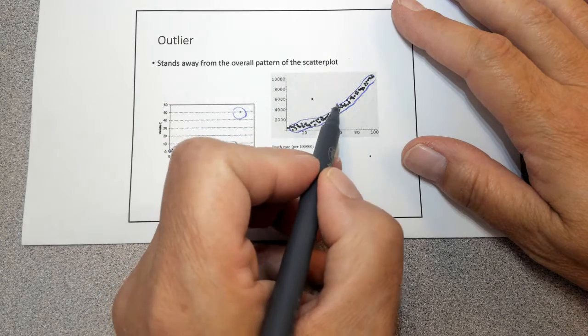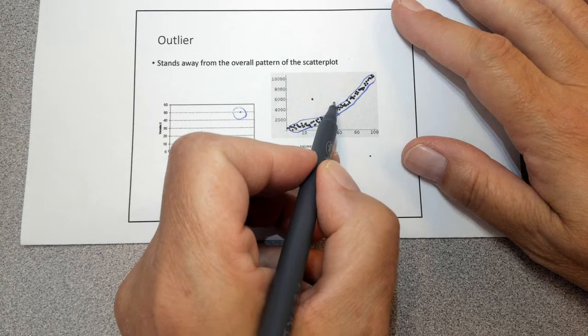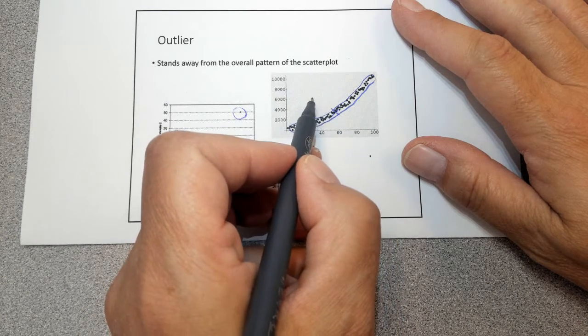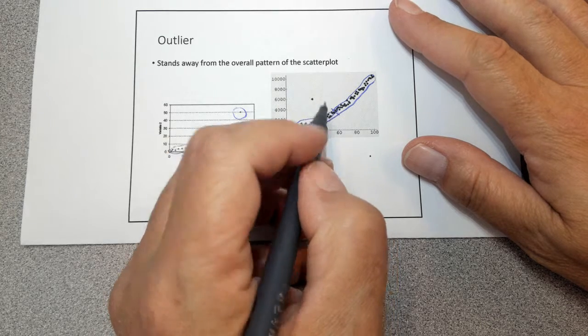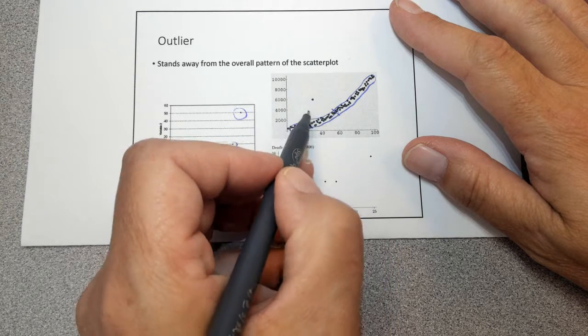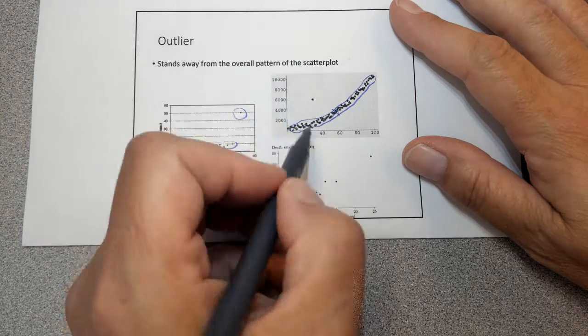Never a dull moment, right? So it's a little bit higher and farther to the left than the center of the data. So this one seems to be an outlier both to the left and up.